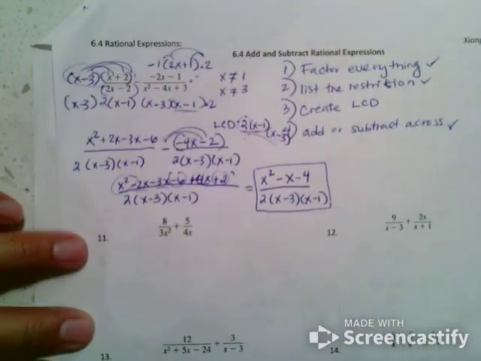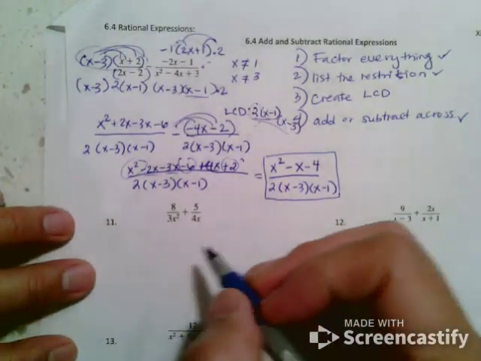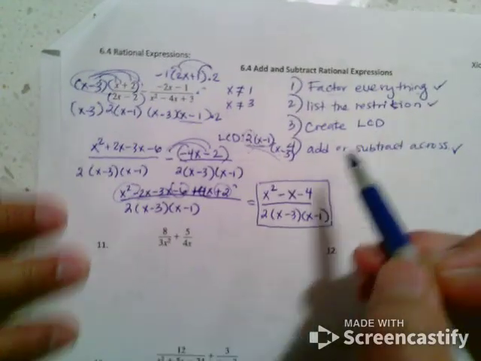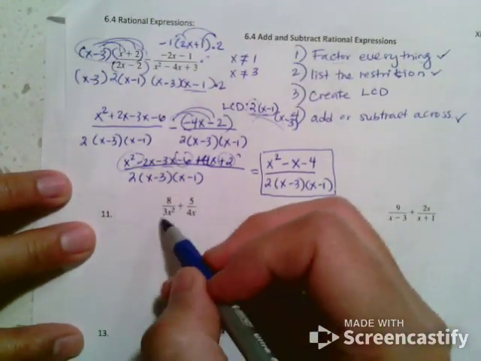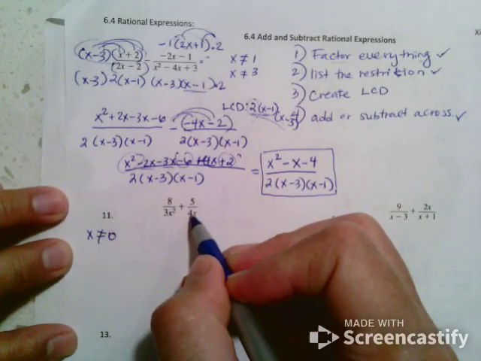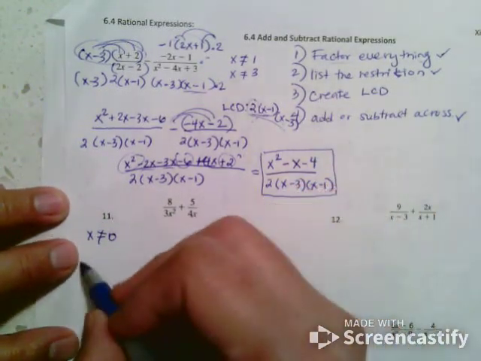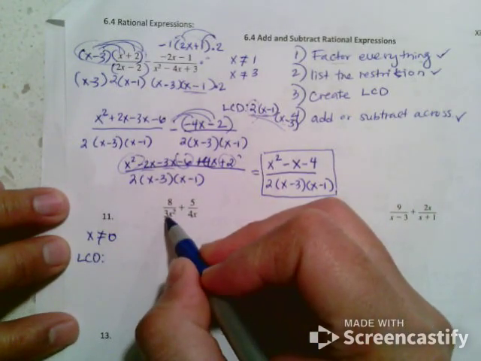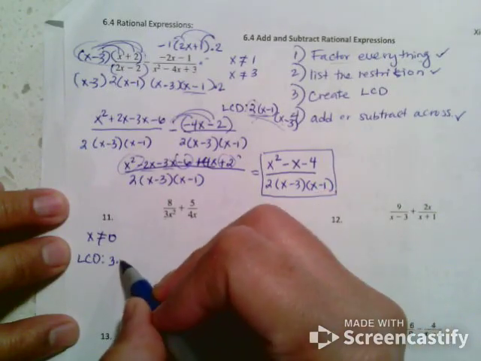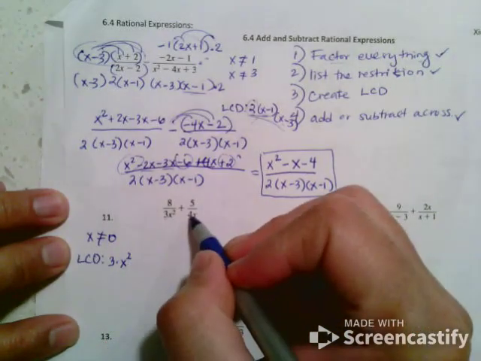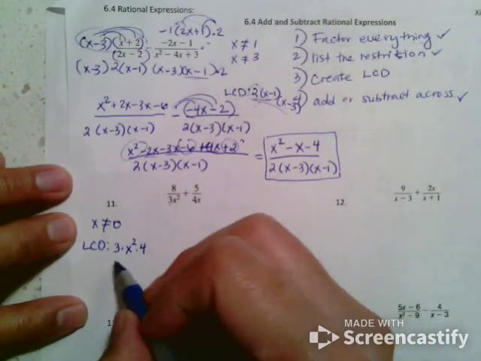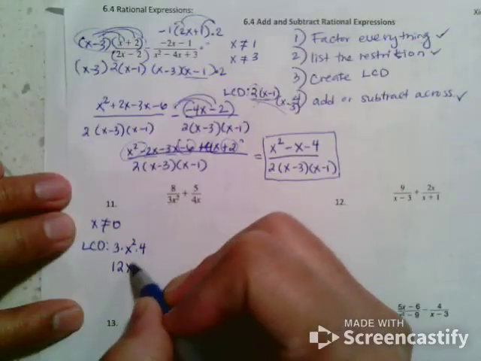Okay, let's try that again with this one here. So first thing is everything is factored, so we're good. Second thing is we need to list restrictions. x cannot be 0 and x cannot be 0. And then the LCD, it needs to have a 3. It needs to have an x squared. It needs to have a 4. And it needs to have an x, which it already has. So the LCD is 12x squared.